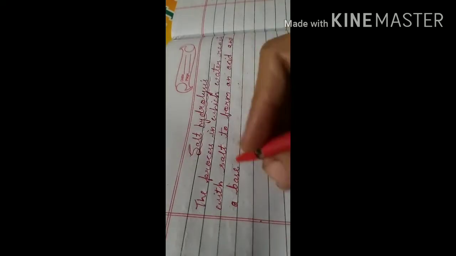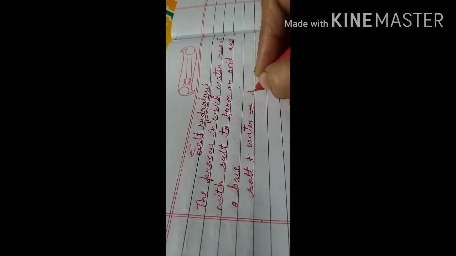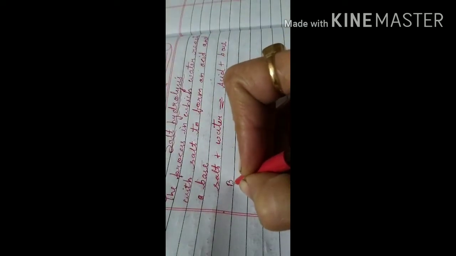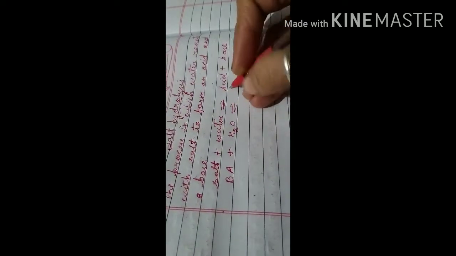So in this process, what happens? Here I am writing: salt reacts with water, it forms acid and base. This is the process of salt hydrolysis. Like a salt, we consider BA, a salt that dissolves in water. Then the acid HA and the base BOH are formed. There are two types of salt hydrolysis that I want to discuss with you: one is cationic hydrolysis, and the second is anionic hydrolysis.